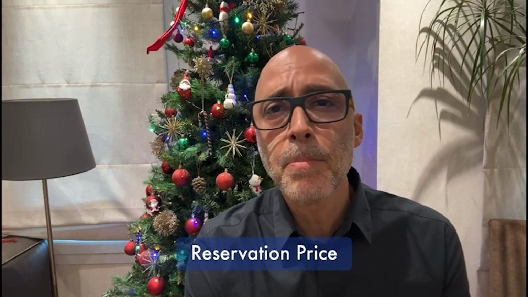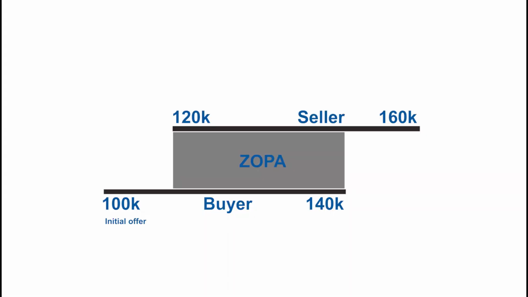What is RP? RP is the reservation price. It's the point beyond which the seller is no more interested in selling and the buyer is no more interested in offering prices. In our example, the RP for the seller is 120, below which he will not go, and for the buyer is 140, beyond which he will not pay. Clearly, RP is equal to BATNA plus or minus several other parameters mentioned earlier.